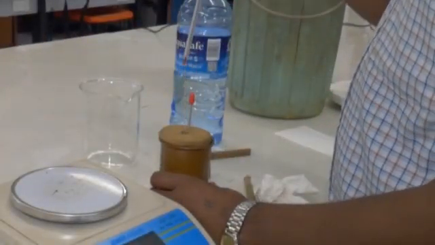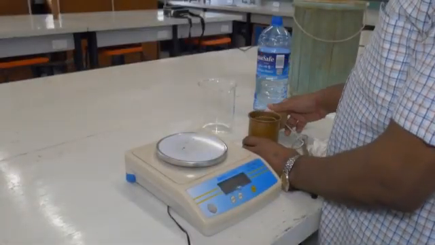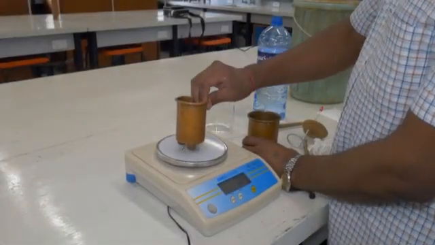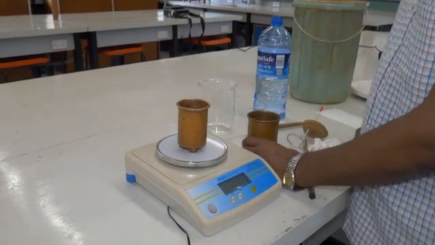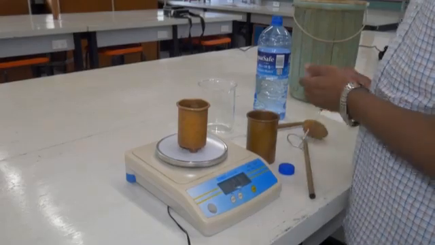Once you have done that, take the final mass of the melted ice and water, right? That is what you have to do. The rest of the things are all calculation bit, right?